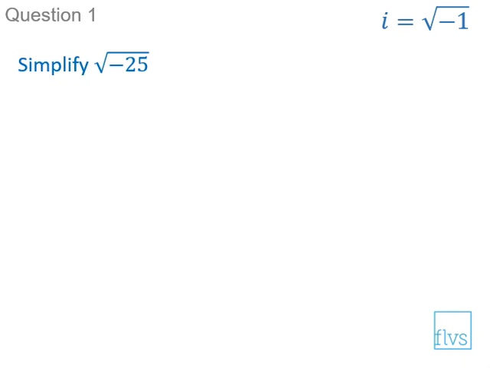So what we do to simplify is break this up into two parts. The square root of negative 25 is like saying the square root of negative 1 times the square root of 25. Anytime we have the square root of negative 1, we're going to replace it with i.